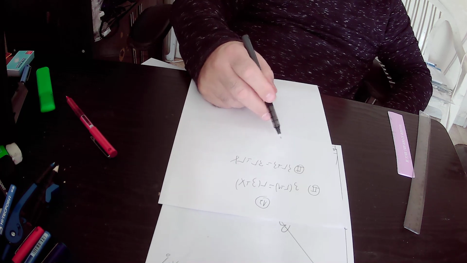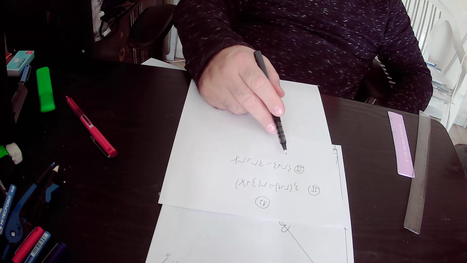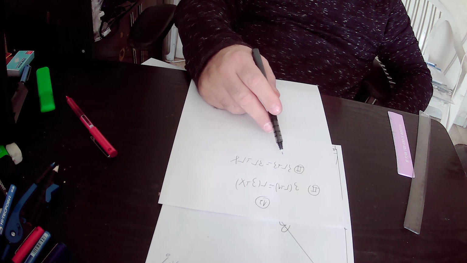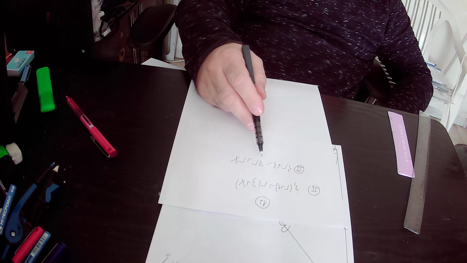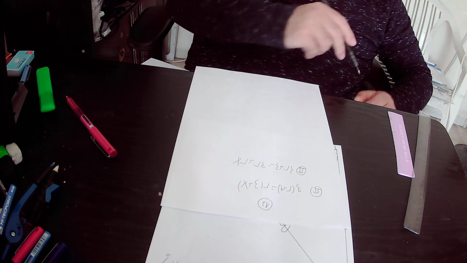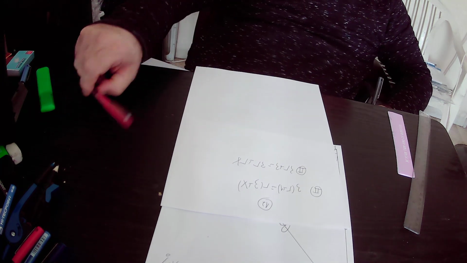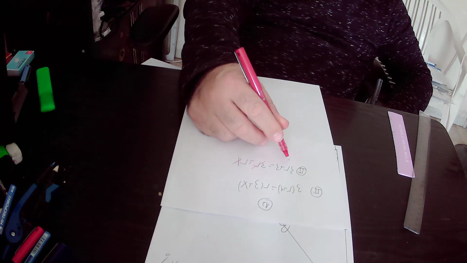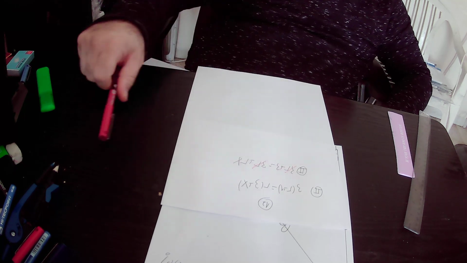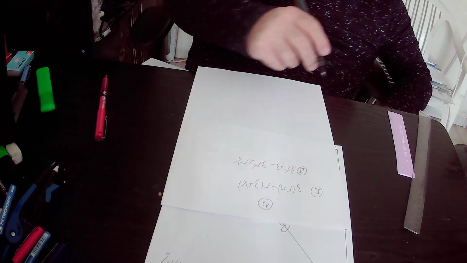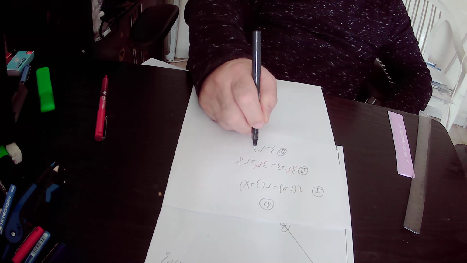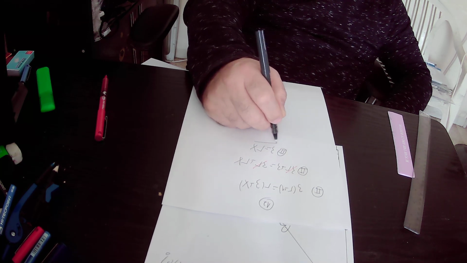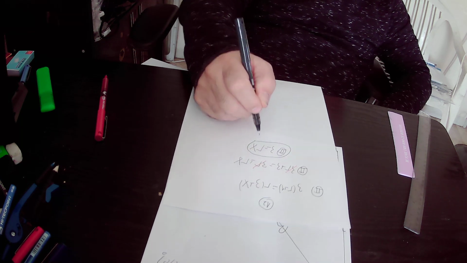We have 3R on this side and 3R on the other side, so 3R will get cancelled. What is left is 3 equals Rx.